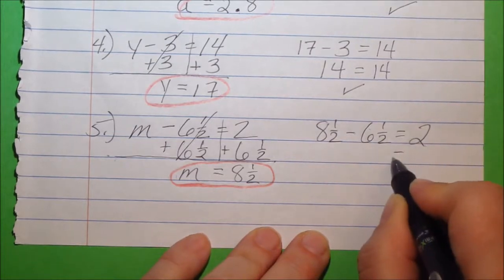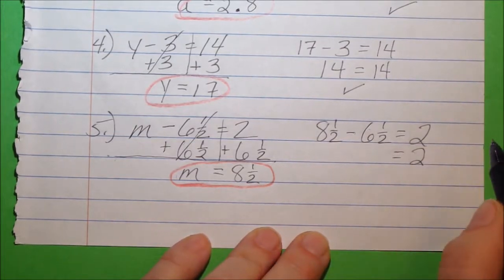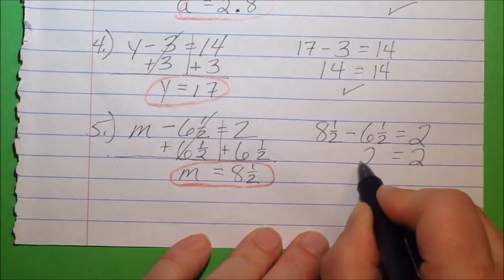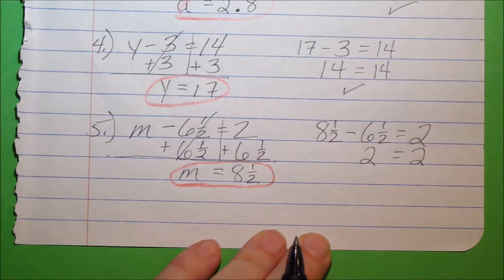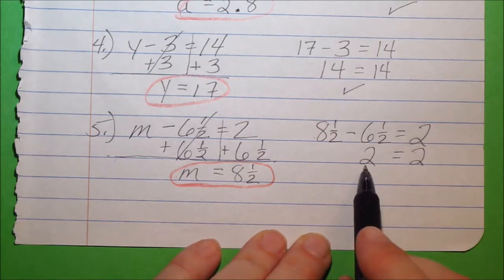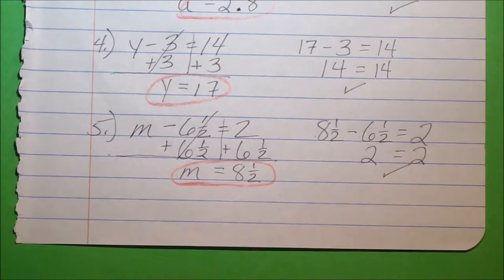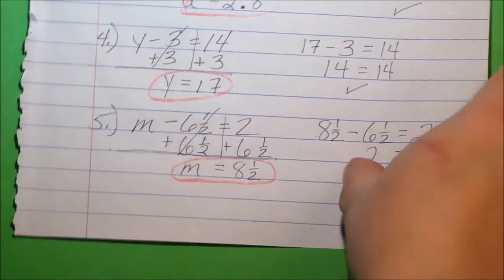All right? Keep your equal signs lined up. Okay? 8 minus 6 is 2. 1/2 minus 1/2 is nothing, so they canceled out. 2 equals 2. Yes, it does. Check. My solution was true. All right? So that's our practice problems.